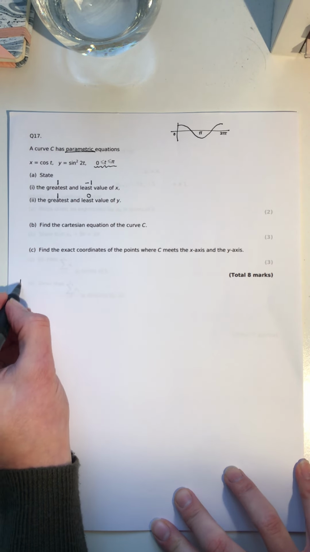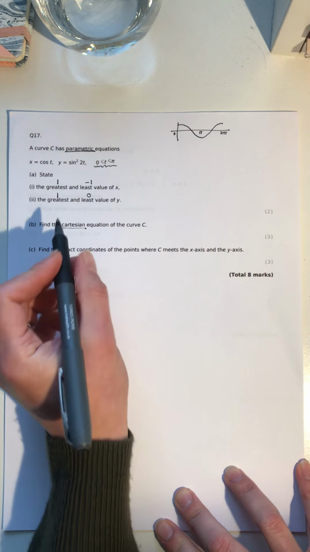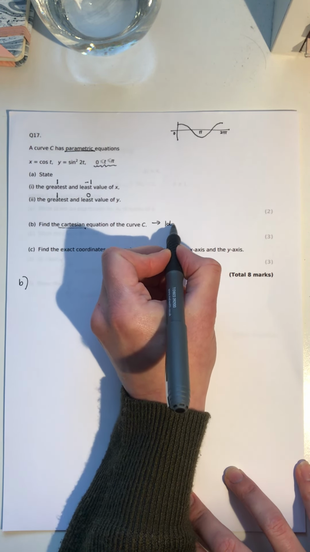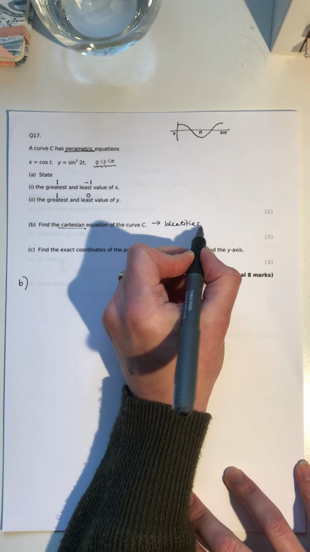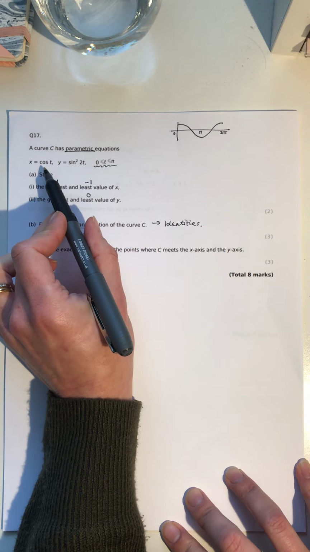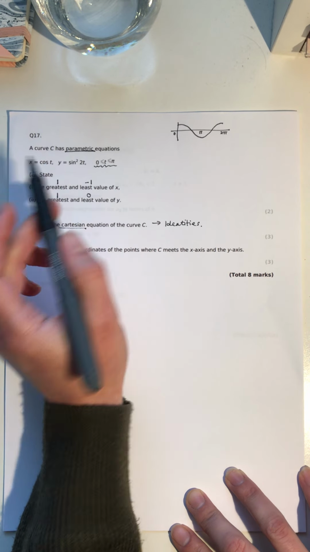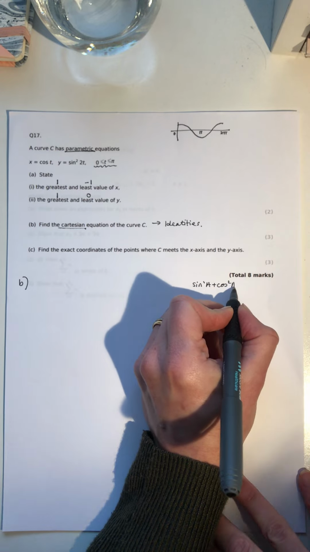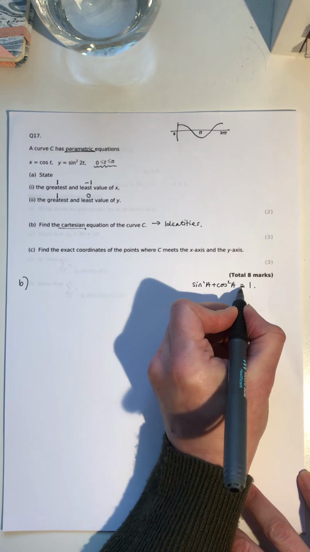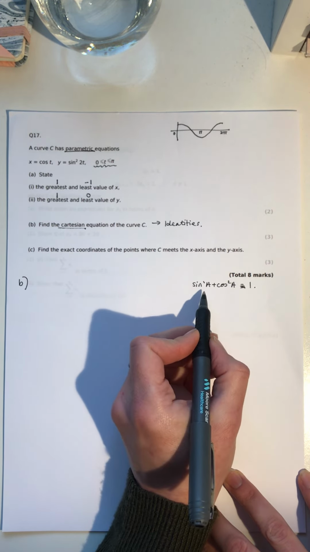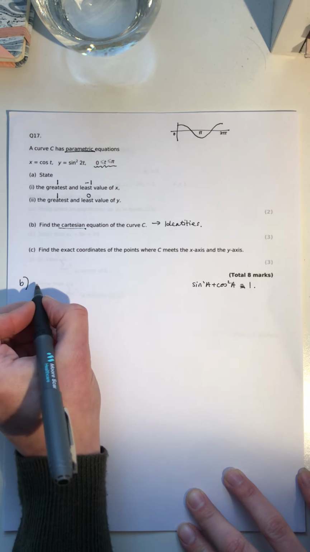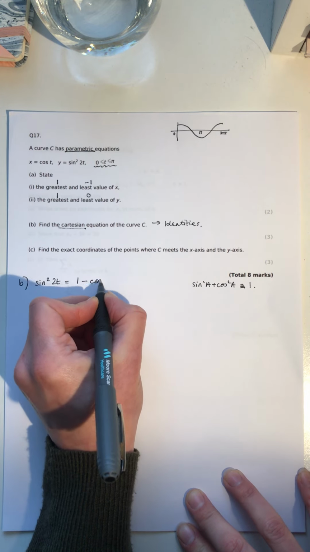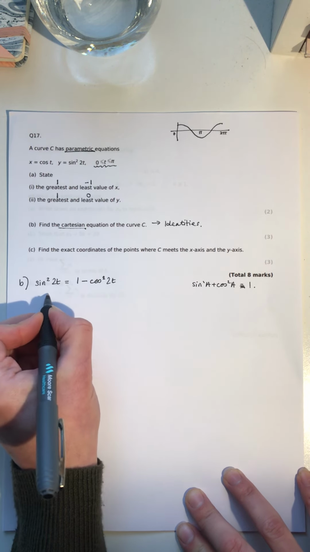On to finding the Cartesian equation. When you're asked to find a Cartesian equation of parametrics where you are dealing with trig, you have to use identities that link the two together. So we've got a sine squared first of all, which we know is linked to cos using sine squared plus cos squared is 1. Now, what that means is I can write my sine squared as 1 minus cos squared. So let's make a note of that first. And I could replace that with y.